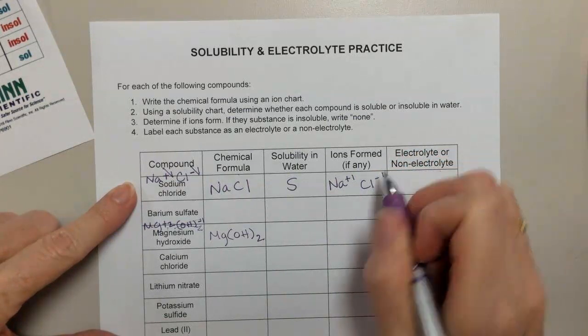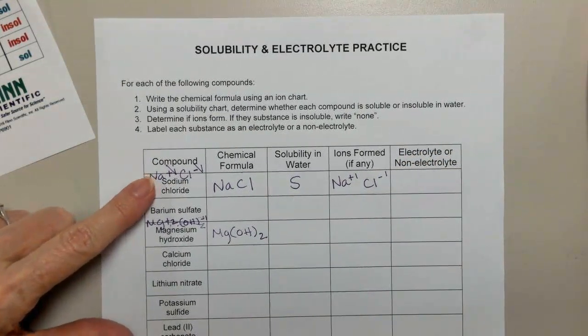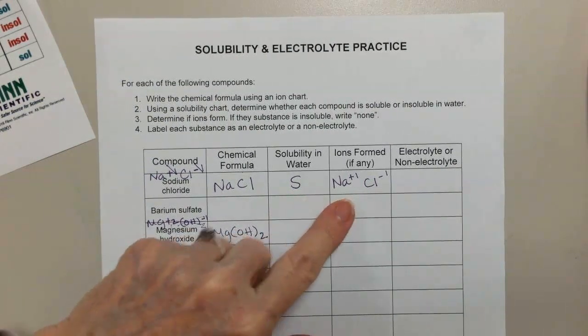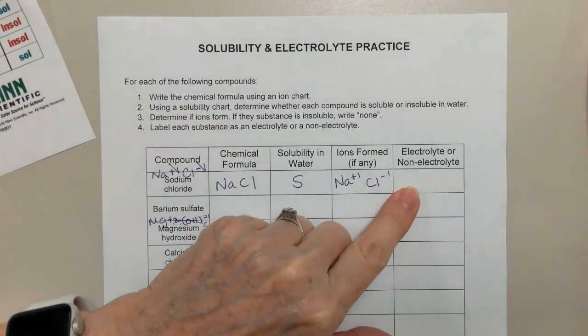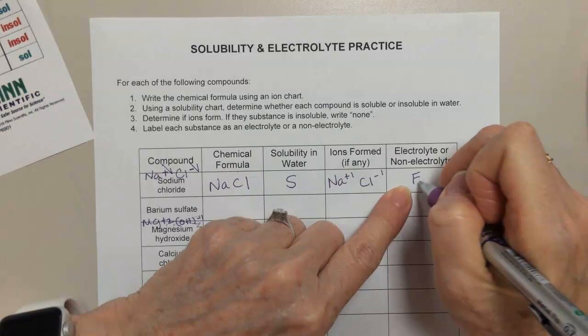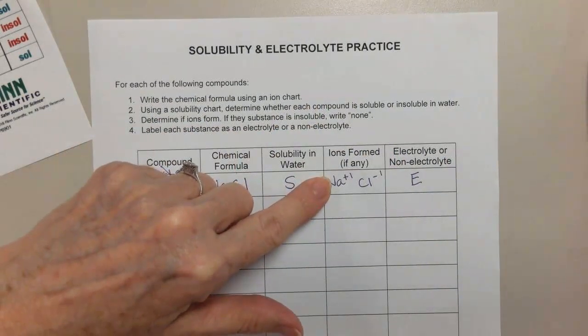These are the same ions you looked up to write this formula. Okay? How do I know if it's an electrolyte? Well, if it's soluble and forms ions, then it will conduct electricity in solution. So here I know it's an electrolyte because it formed these ions.